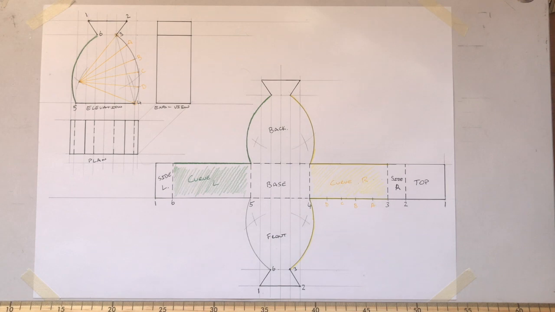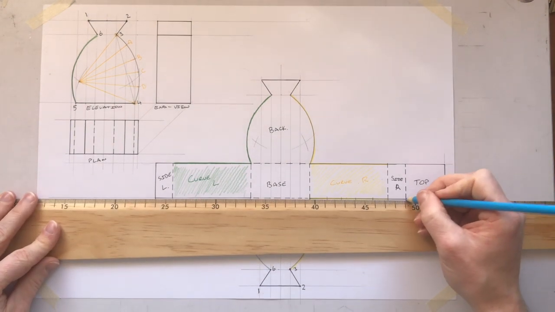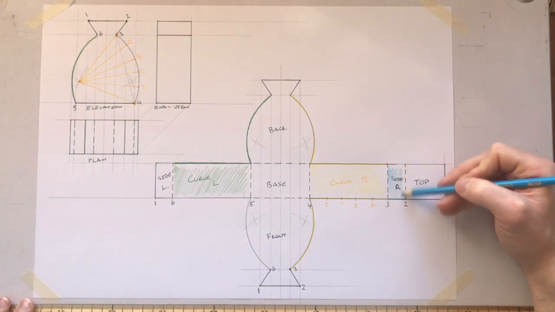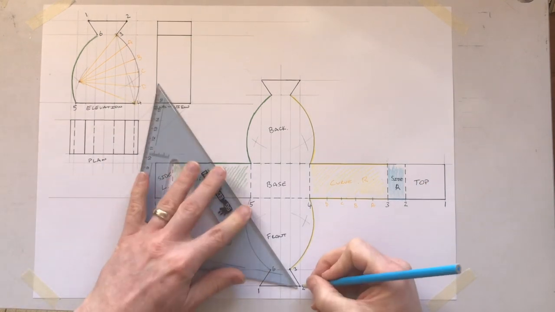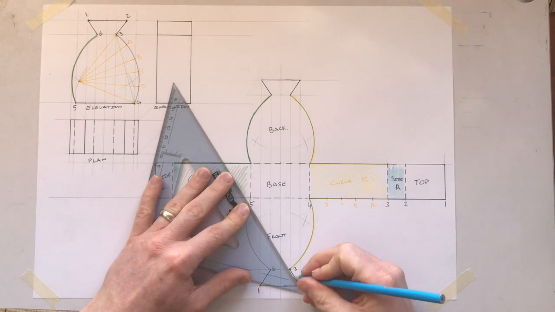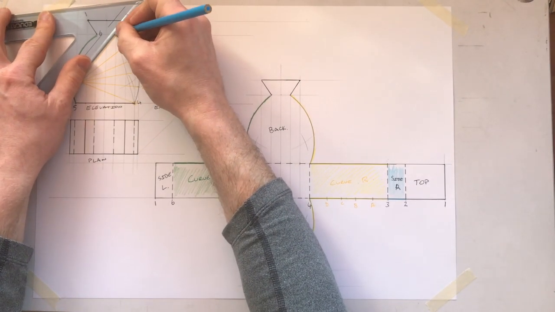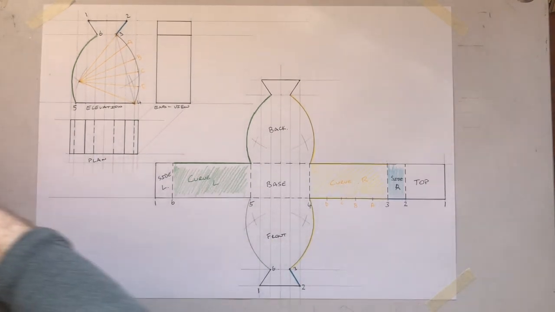If we were to look at the sides, then I could say that this side here from 2 to 3, which is the blue surface, what's that have to match up to? Well, that has to match up to 2 to 3 up here, which is this part up here. Okay, so hopefully some of these bits of color will make things easier for you.